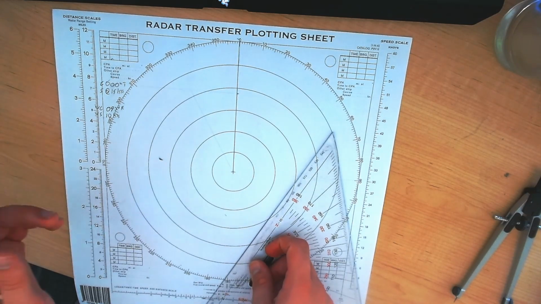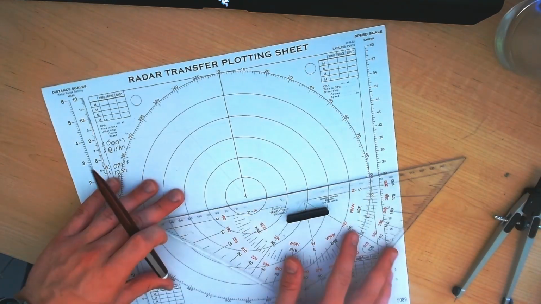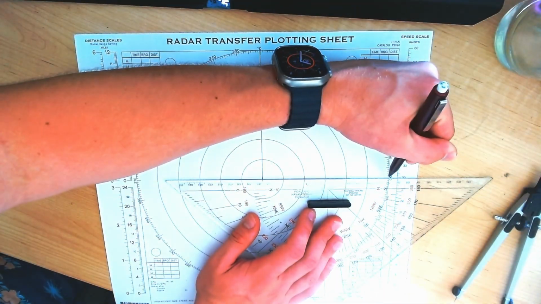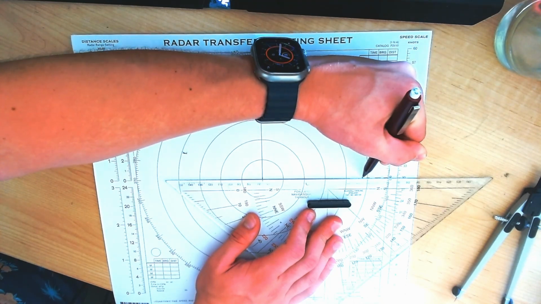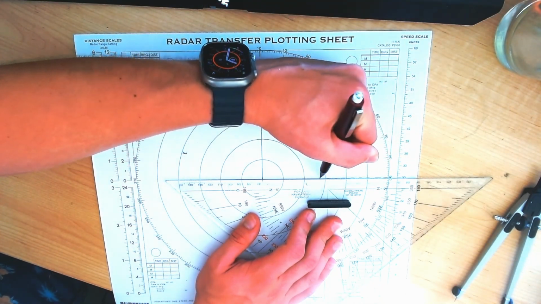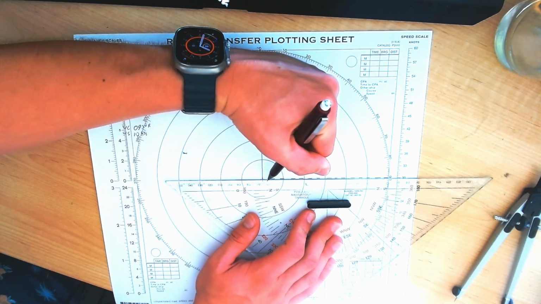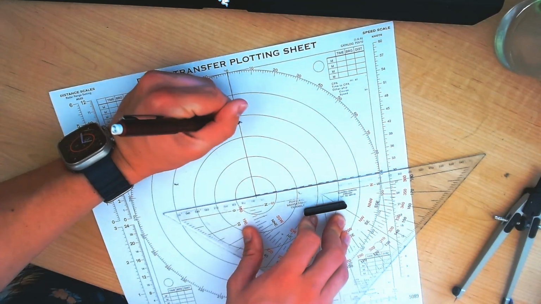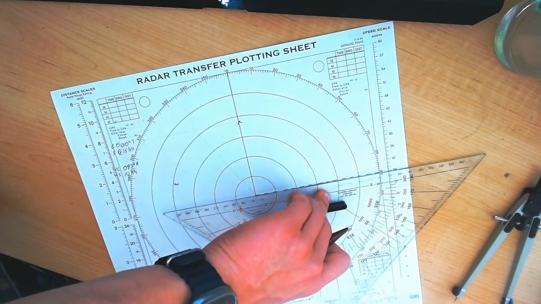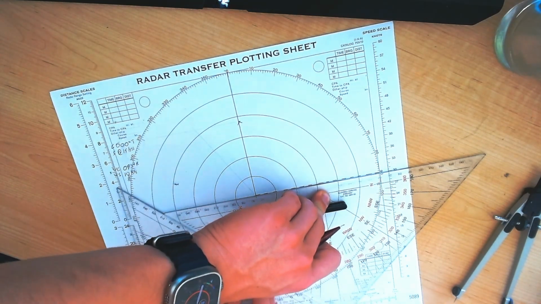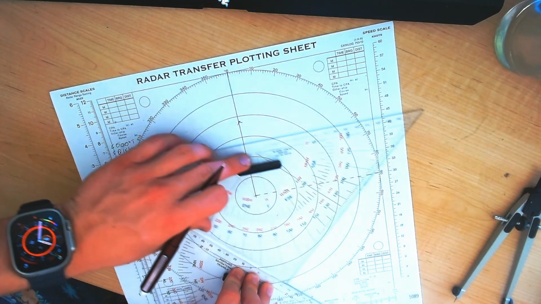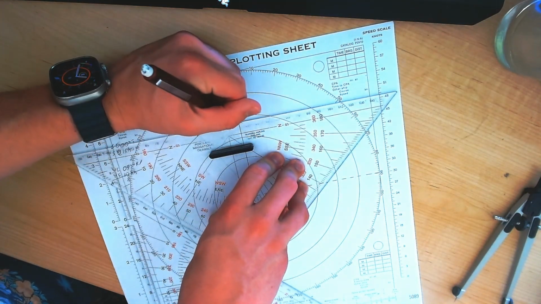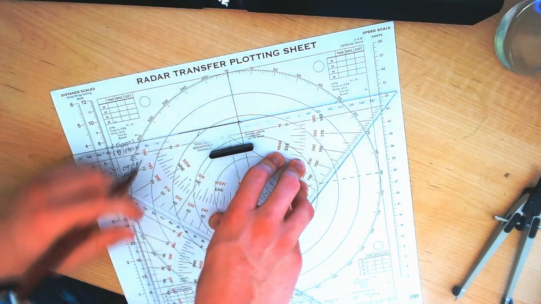Next up, we've got to find the wind speed. We're going to dash out the apparent wind coming from 090 degrees. Now we're going to transfer that vector over up top to our own ship's course, sliding our triangle up right to the tip of that arrow, and we're going to draw another arrow over this way.